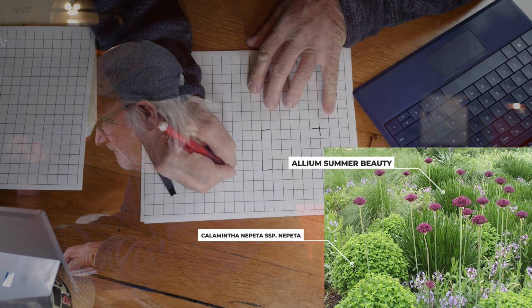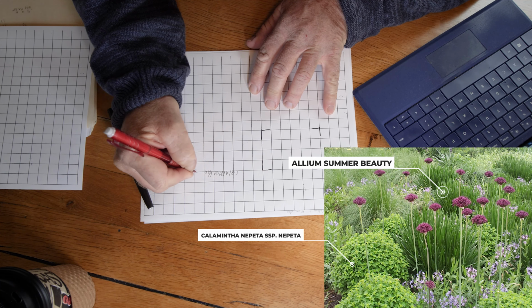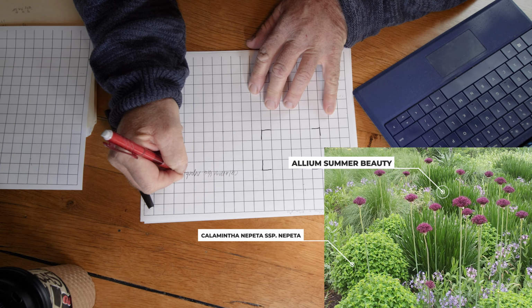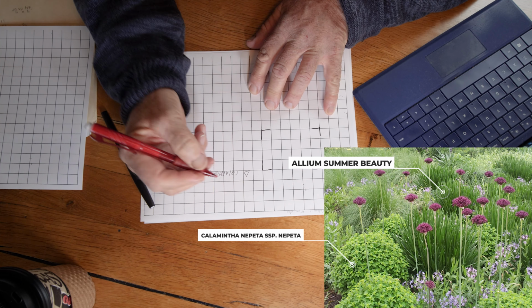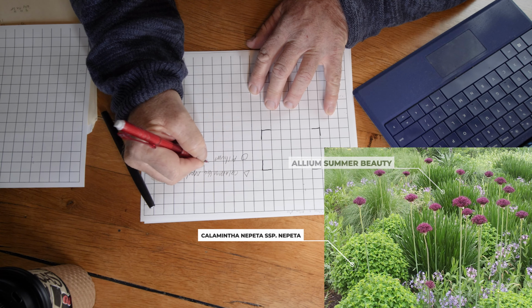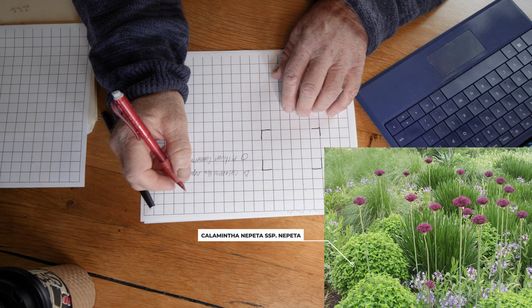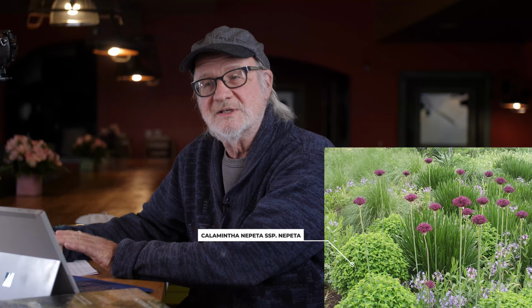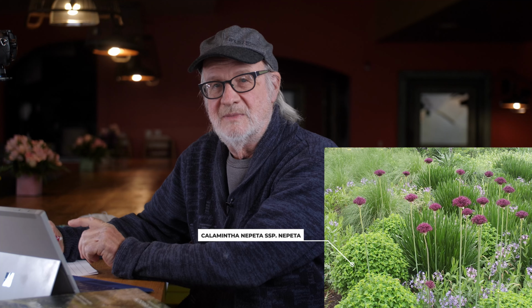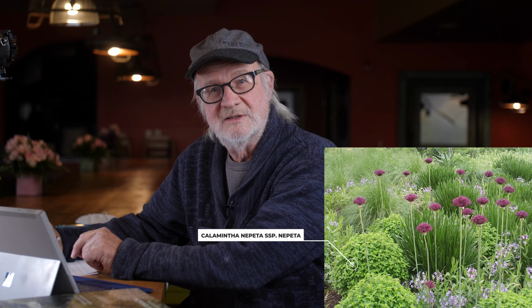So we have Calamintha nepeta, subspecies nepeta, and we'll put the triangle, and the circle will be Allium Summer Beauty. Now, as I said in the other shows, just do this and take your time. But don't do it to try to get something done. Do it so you can review it, look it over, change something, look it over.